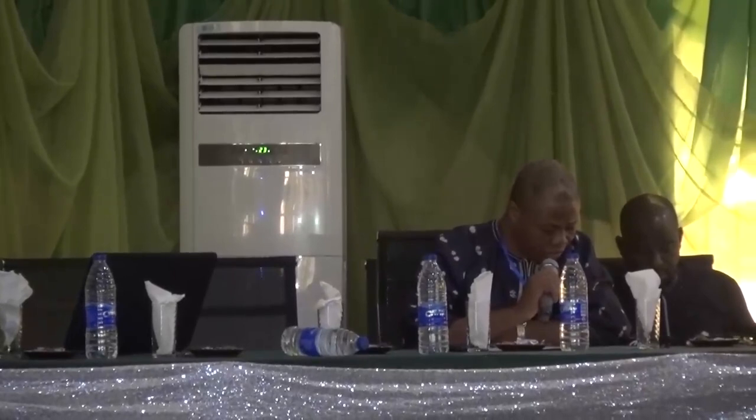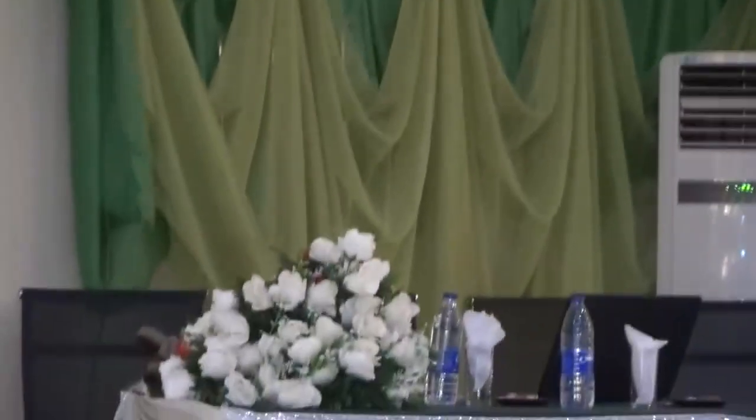presentation will be on characterization of the bottom ash of the Lafia coal, by A.R. Ajewale, B.V. Omidiji, and A.O. Oluwajobi. Is the presenter here? Are you the presenter?